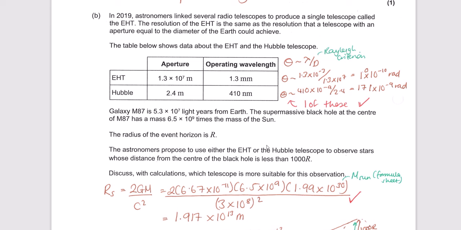Well, as soon as I see the word event horizon, I think, I need to work out the Schwarzschild radius, which is the event horizon, and this formula, remember, is given to you in the formula sheet. So 2GM over c squared, so 2 times G times mass, which is going to be 6.5 times 10 to the 9 times the mass of the Sun. That is on your formula sheet on the front page, not in the astronomical section. And we're going to divide that by (3 times 10 to the 8) squared. And that gives us a Schwarzschild radius of 1.9 times 10 to the 13 metres.